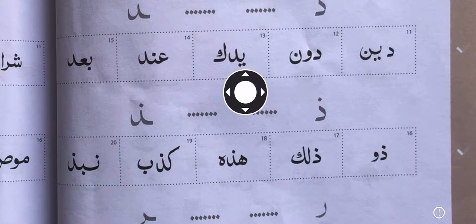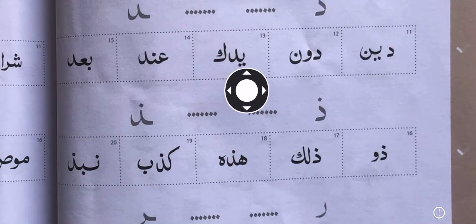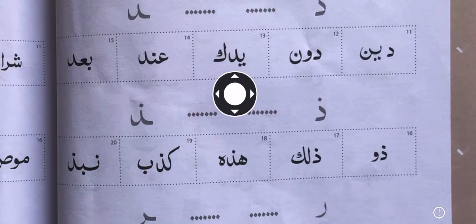Next example, what letter is this? 2 dots underneath, ya, and then dal. So if you notice this dal here, it is joined. Now remember, even though it's the second letter of the word, it's the last letter of the joined letters. So there are how many joined letters over here? 2, ya and dal, 1 and 2. These are the 2 letters which are joined.